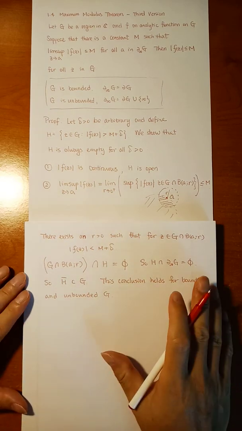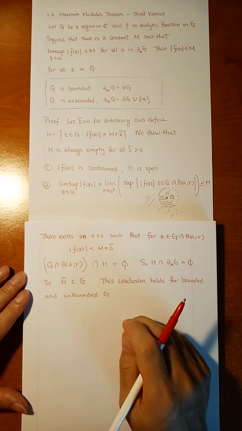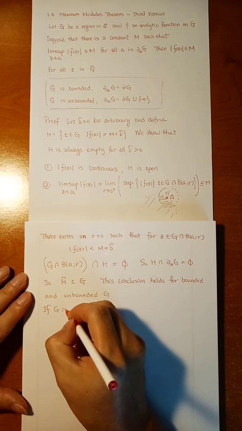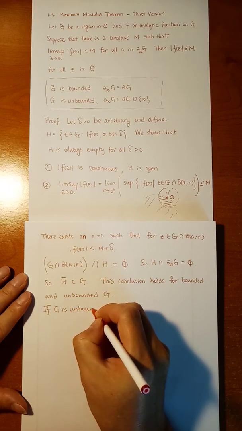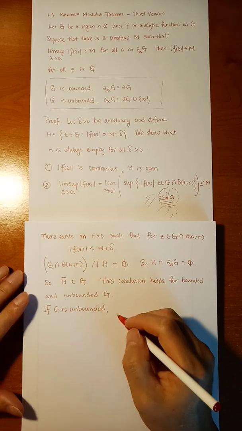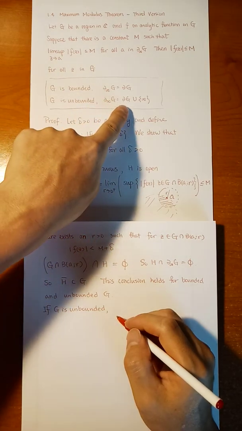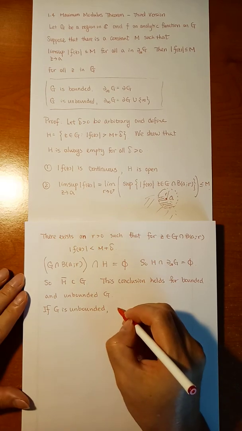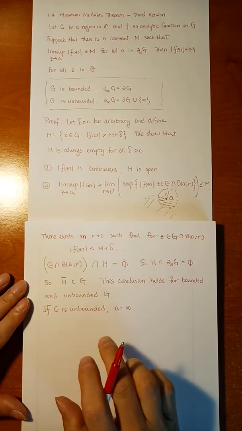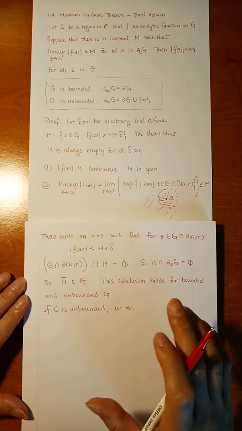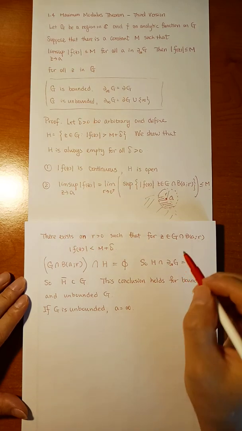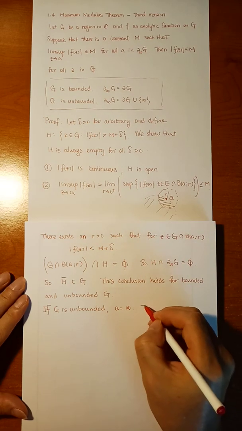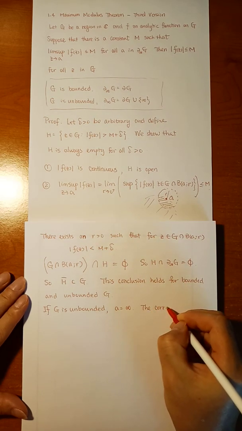Bounded and unbounded G. It doesn't matter what G you have, it is always correct. Okay, so if G is unbounded, then there's a situation. The boundary point from the extended boundary could be infinity, and A is infinity. If this is the case, let's check what the corresponding neighborhood is.